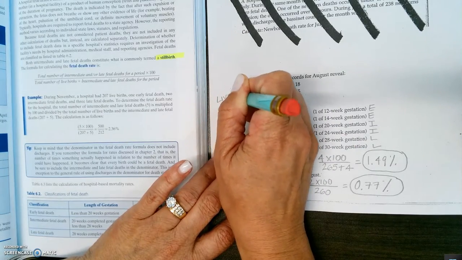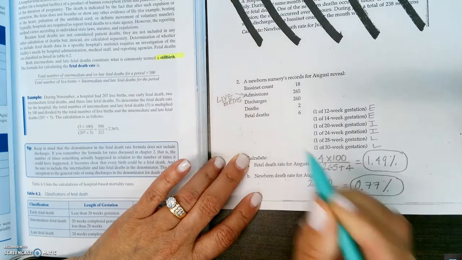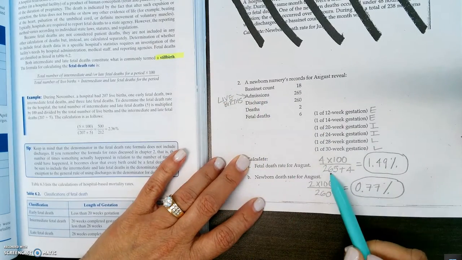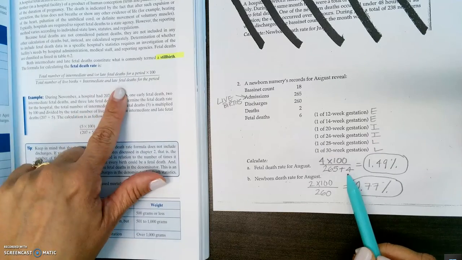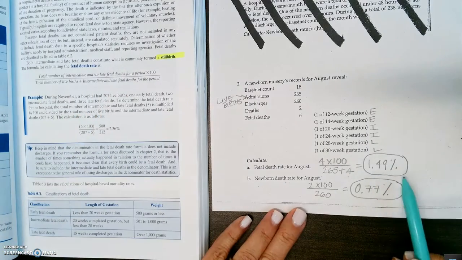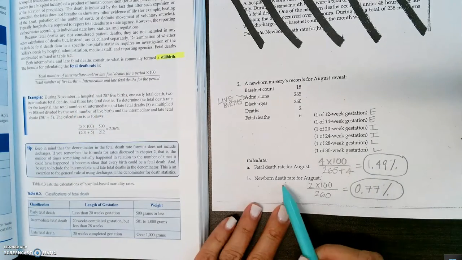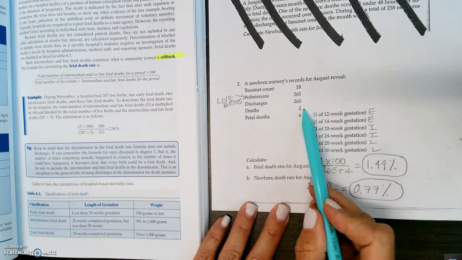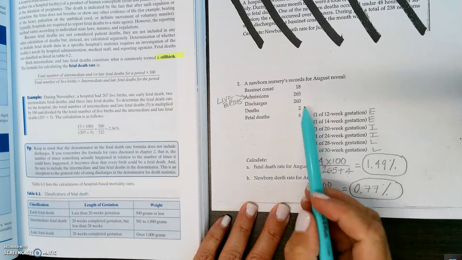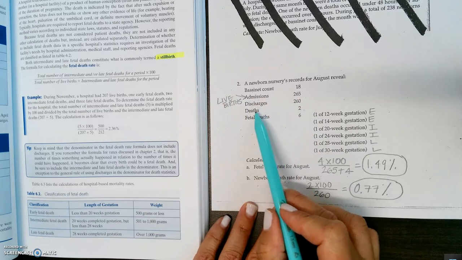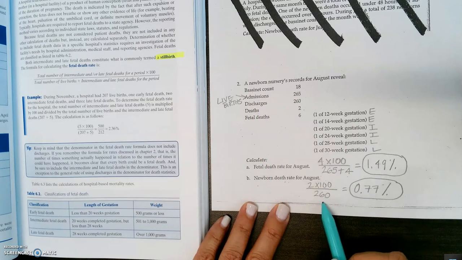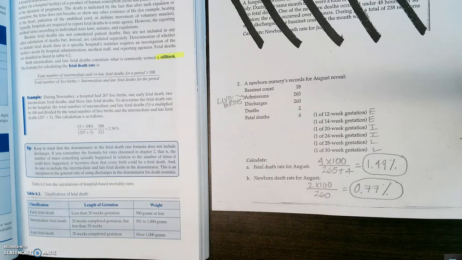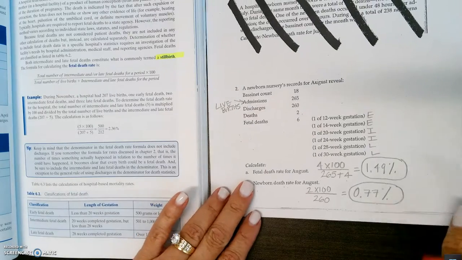You know, that's how these babies get admitted. They're born. So admissions, 265 plus intermediate and late fetal deaths for the period for 1.49%. Then your newborn death rate, you've got 2 newborn deaths over total number of newborn discharges. Doesn't say live, so the deaths are included, 260 for 0.77%.